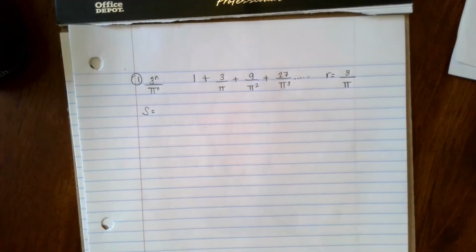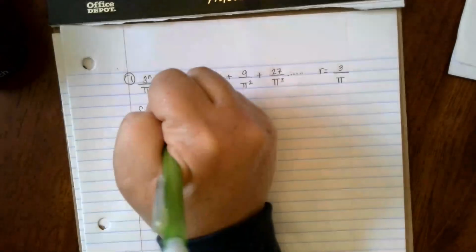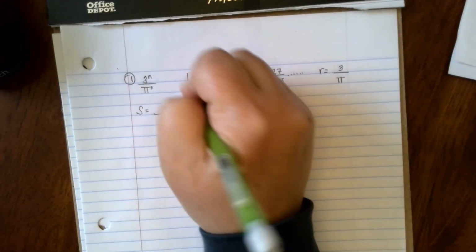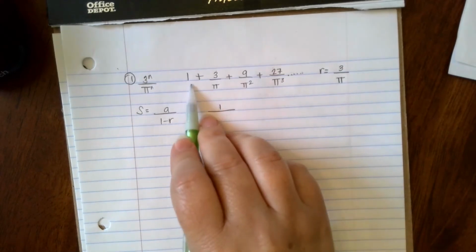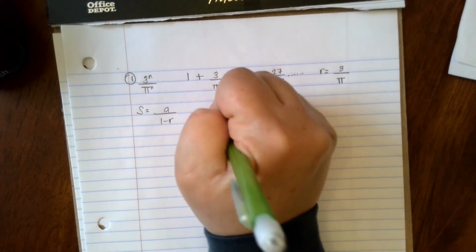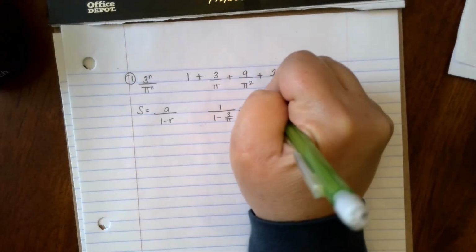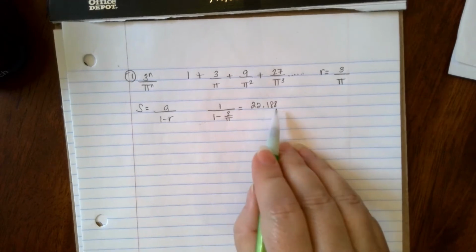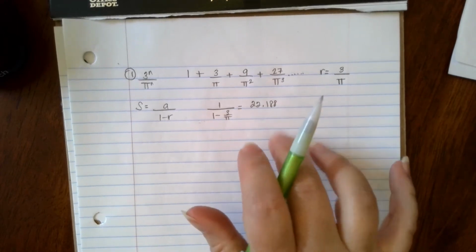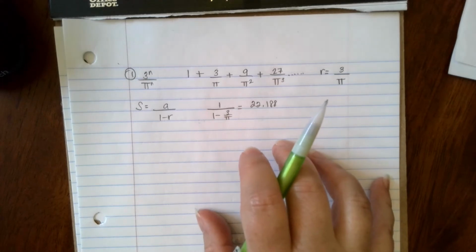Now, on the test, you are not going to have to find the sum. So you don't have to worry about the sum stuff, although let's say we're on the AP test and they want you to find the sum. Remember, you've got your formula of a over 1 minus r. So a is the first term, that's going to be 1. R is your 3 over pi, so 1 minus 3 over pi. You put that in your calculator and you get 22.188. Please remember your 3 decimal places. You got to make sure you got your 3 decimal places, even on this AP test. Those types of things aren't going to change.